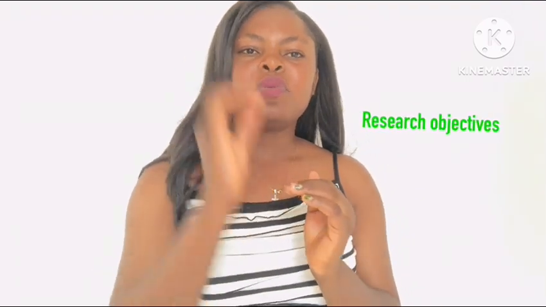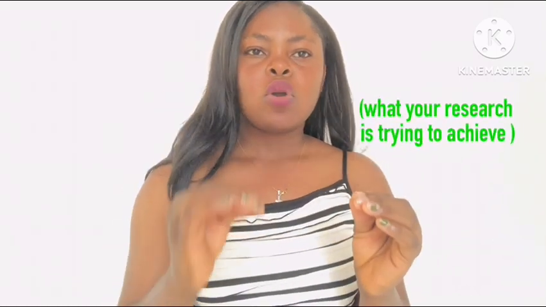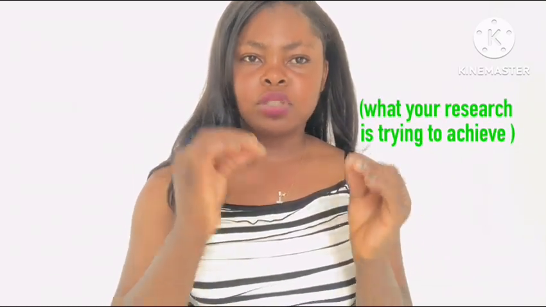After stating your problem, let your audience know your research objectives. Your research objectives clearly tell your audience what you intend to achieve at the end of the research. It can be 2 objectives, it can be 1 objective. You know what you want to achieve after exploring the topic you are discussing. So let your audience know the objectives or the aims or the goals of the research.